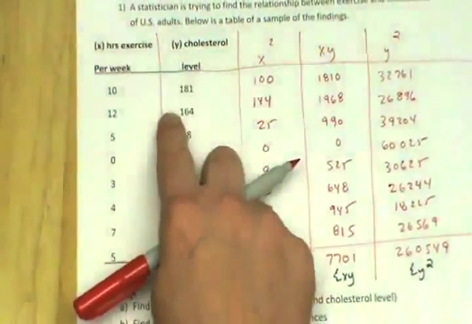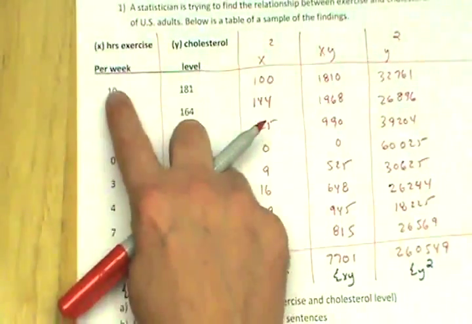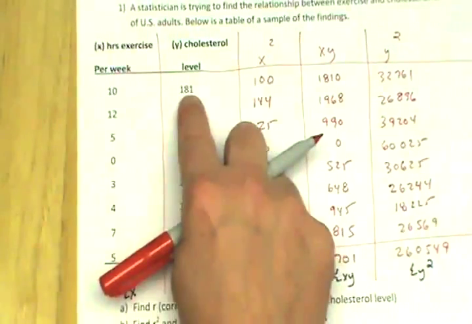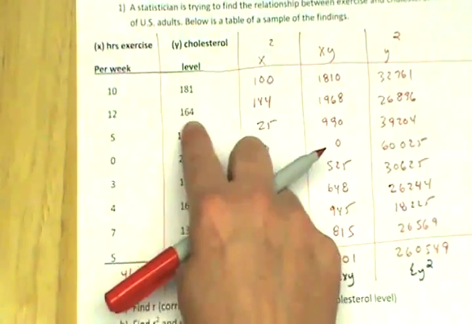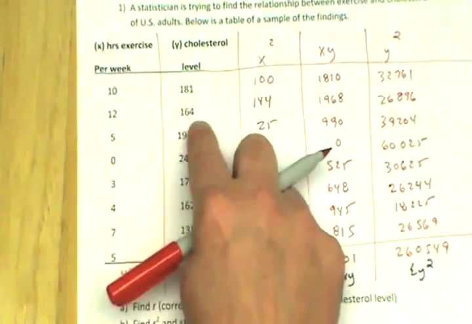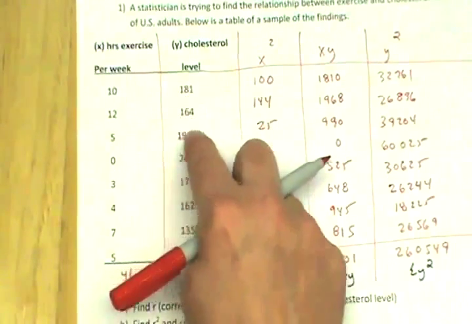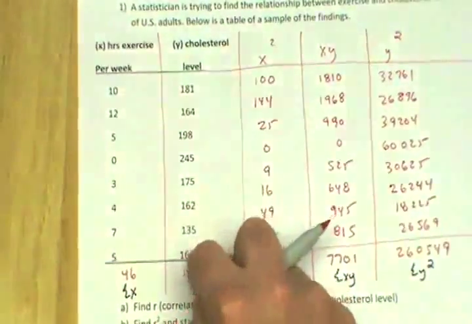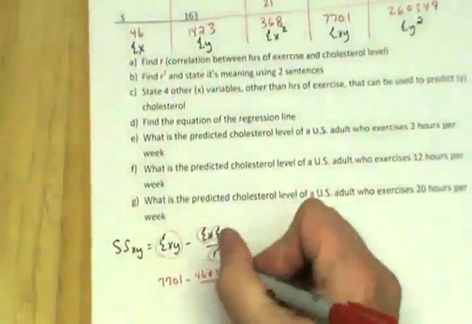And again, they came as an ordered pair. So the first person was 10 hours of exercise, 181. The second person was 12 and 164 for exercise and cholesterol level. So we had a total of 1, 2, 3, 4, 5, 6, 7, 8 people in our sample.